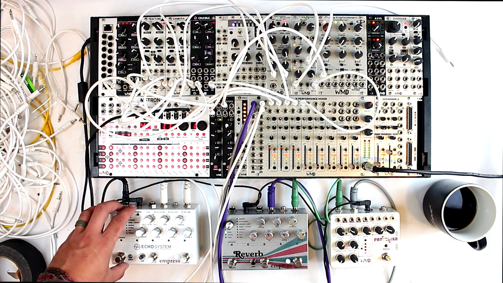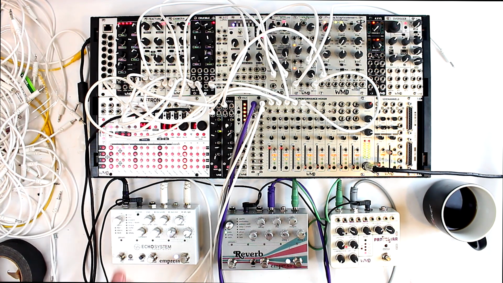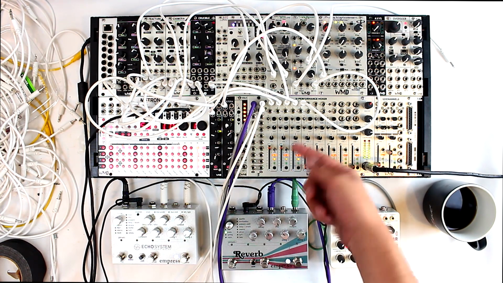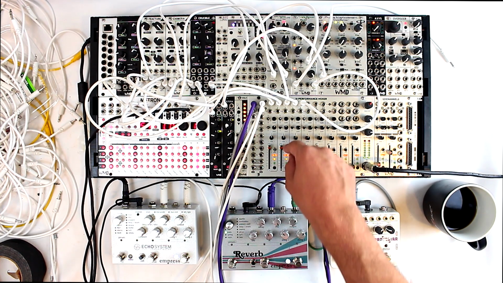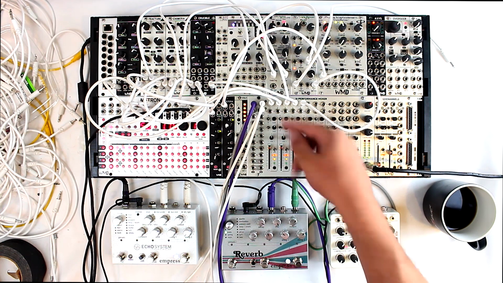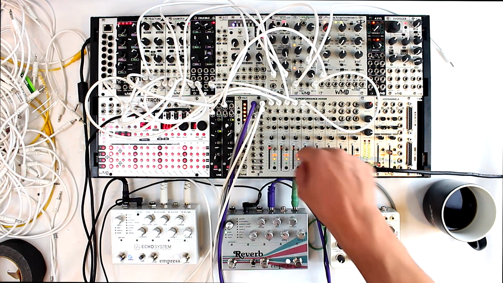And that's now clocking my Echo System via the control port, which is really nice that they let you do that. So Empress lets you do CV inputs, and that's really dope. All right, so now we're just going to throw this clap into here and see what it sounds like. Had it on the reverb setting. Let's put it on 2, and now let's listen to it.